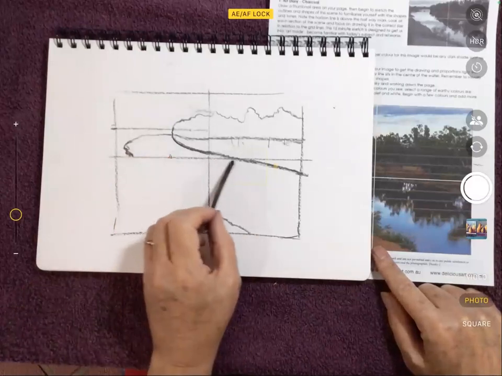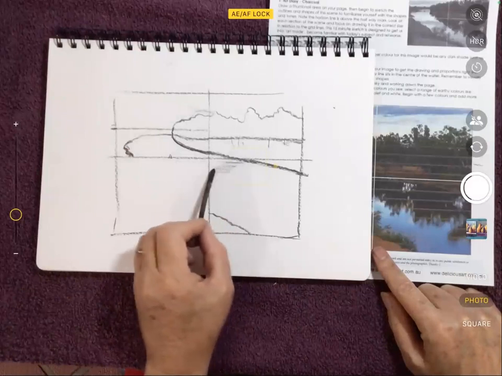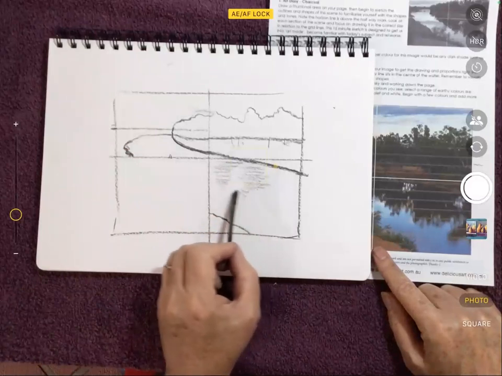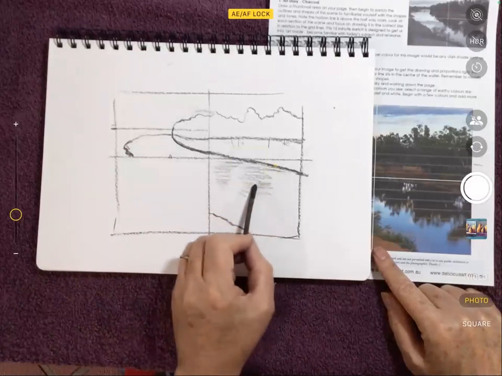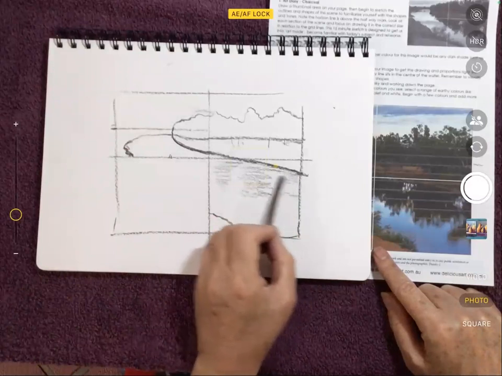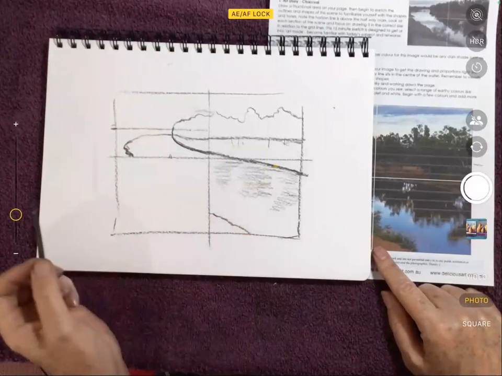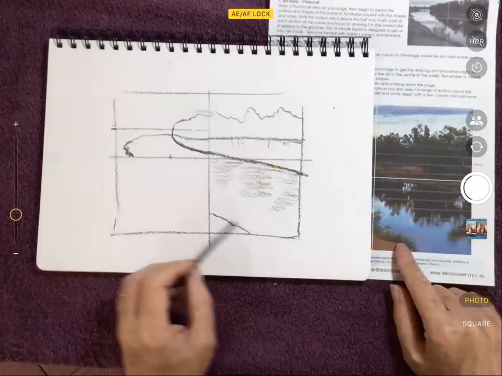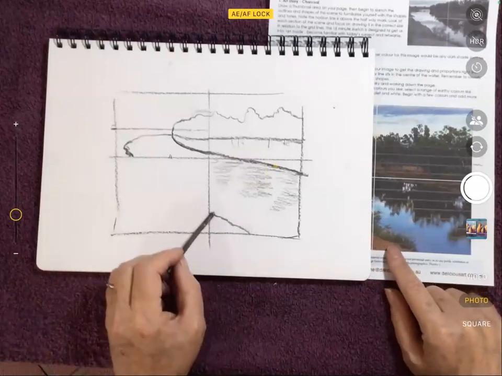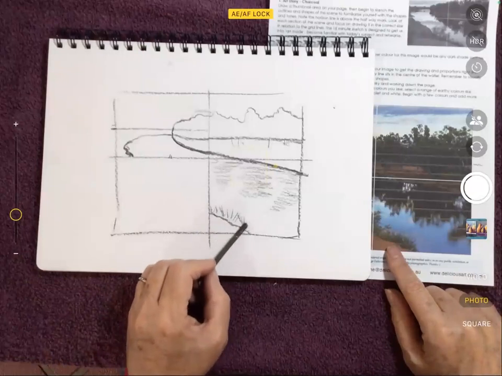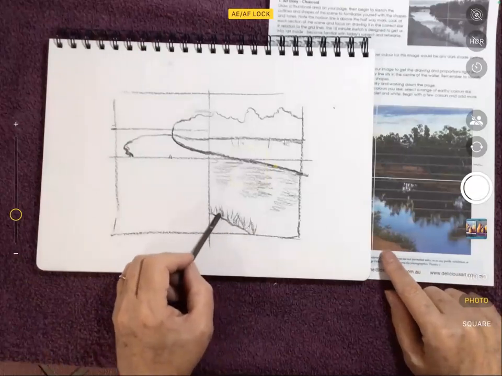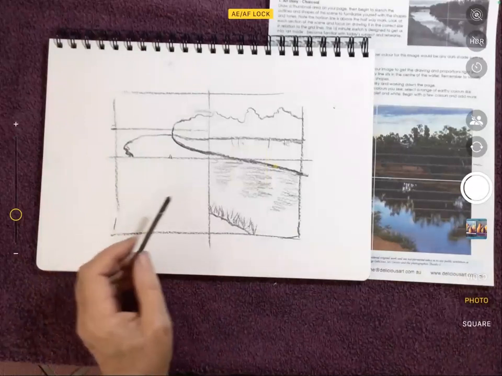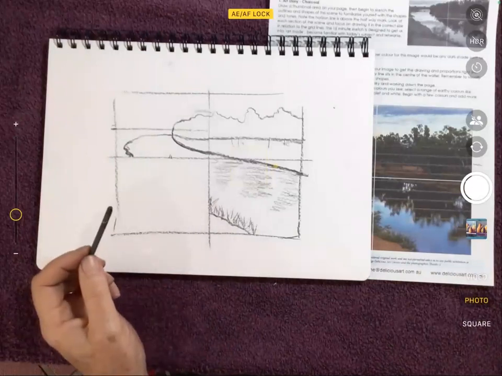Now we've also got some reflections of the trees. So we can just do these soft little marks like this. Just keep your charcoal quite light. Soft little marks. Something like that, just to indicate the reflections. And there's a bit of grass over here as well. So we can do some soft grassy sort of marks just to indicate grass. Don't get too caught up in the detail at this stage. We want to keep this really simple and easy to do.